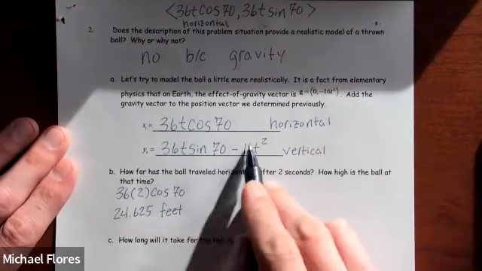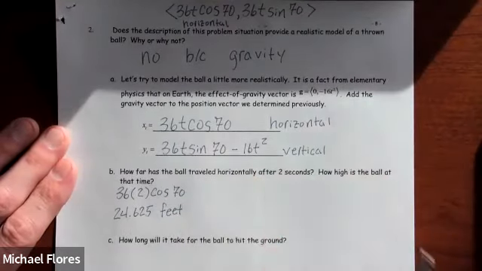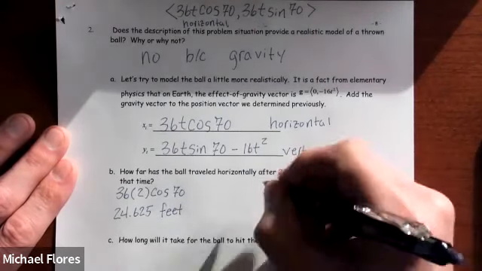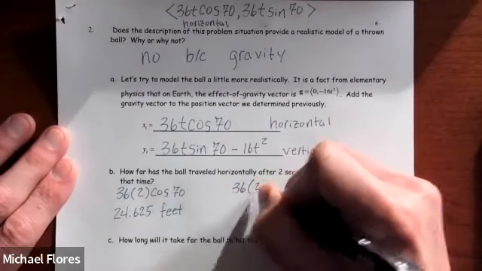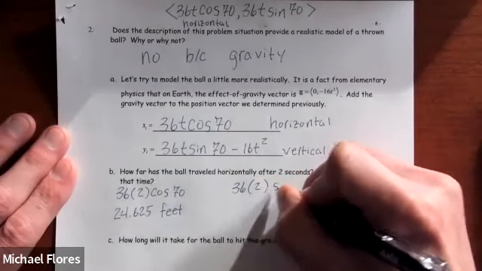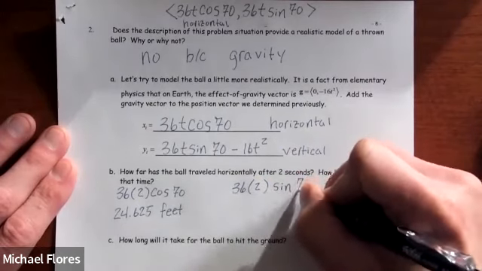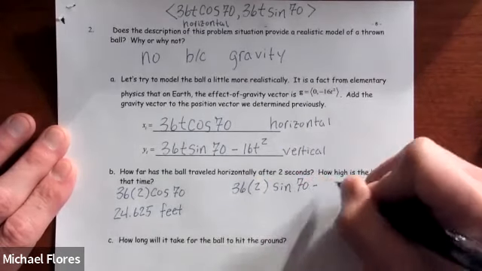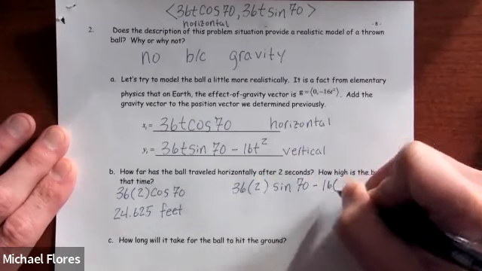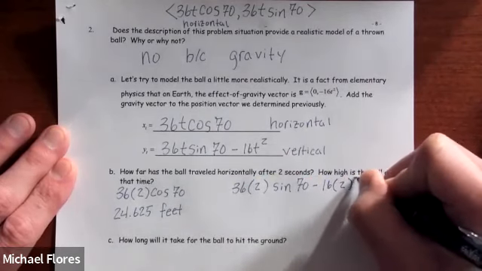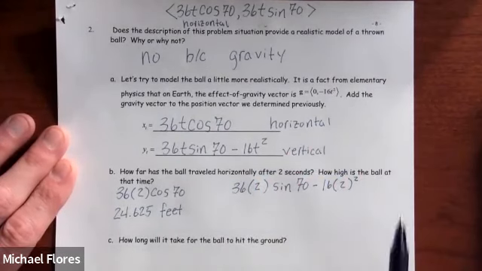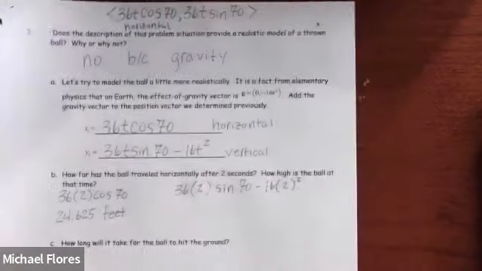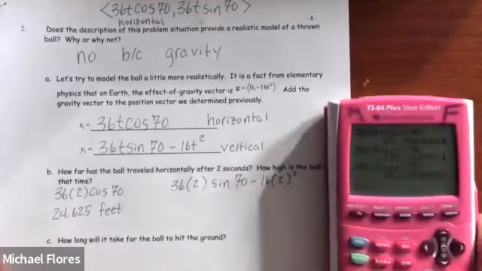So now we're going to take this formula here, and everywhere you see a t, you're going to plug in a 2. Now be careful whenever you plug 2 in for t squared, you gotta do it like that. Let's plug that into our calculators.